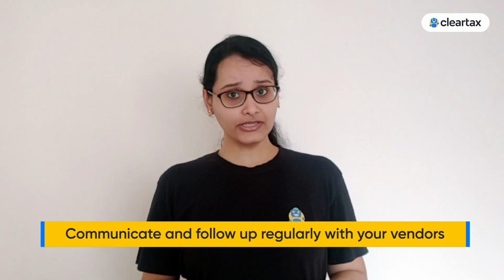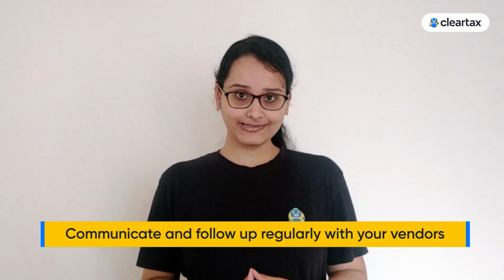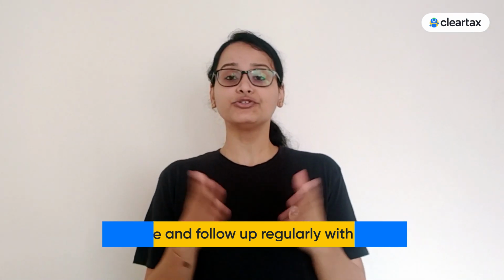To conclude, it is recommended that the regular taxpayers reconcile their GSTR-2B with their books of accounts, that is purchase books, before claiming ITC in monthly or quarterly GSTR-3B as the case may be. Communicate and follow up regularly with your vendors or suppliers for any shortfall in input tax credits in GSTR-2B so that you don't miss out on the eligible input tax credit and have a smooth cash flow in your enterprise.